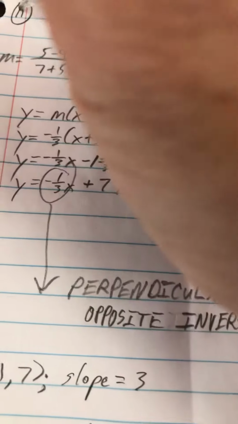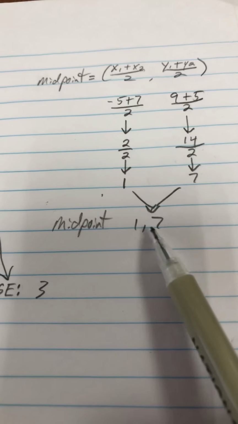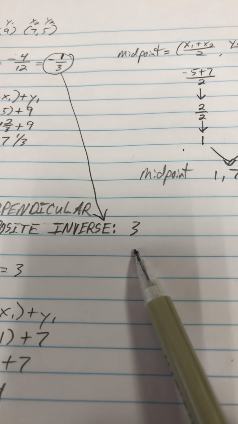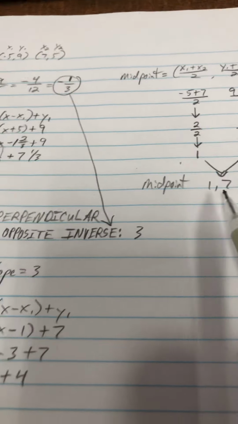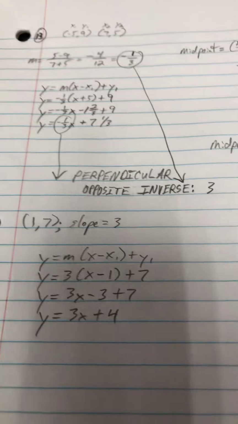I'm sorry, this was number 13. I called it number 11. Okay, so for number 14, you could just skip all this and just figure out what the slope is. And then find the midpoint so that you have a point. And then get the opposite inverse, because it's going to be a perpendicular bisector again. And then use your point and figure out your equation. Okay, that will save you some work. Hopefully this helps. And if you make mistakes, as long as you learn from them, you're making progress.